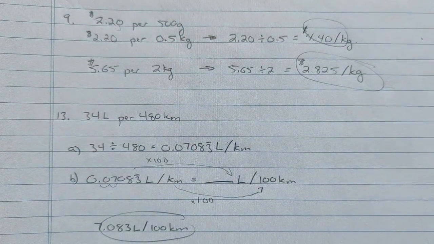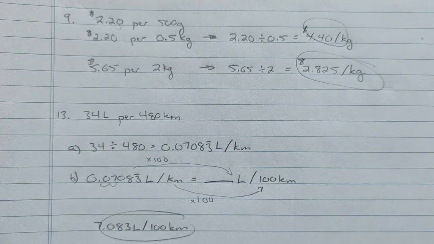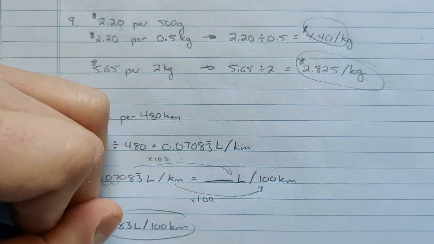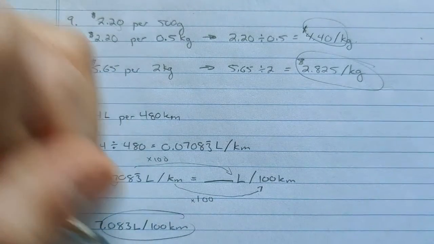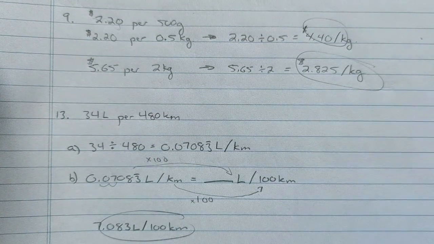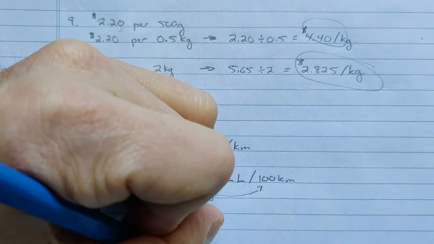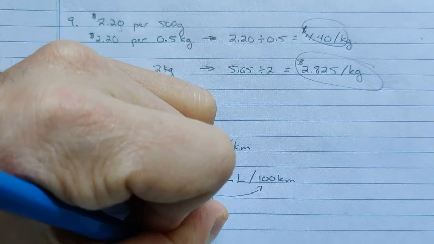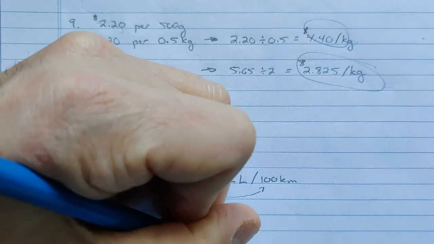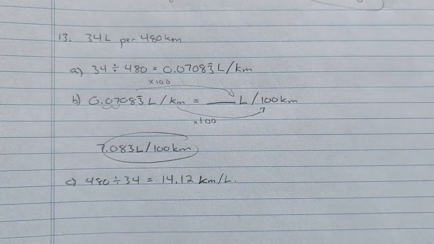And then in the last case, in C, we were asked for the kilometers per liter. So in that case, we need to take our initial values and flip them around. So we're going to do 480 divided by 34. And we're going to get 14.12 approximately kilometers per liter. So there's the 3 options here.